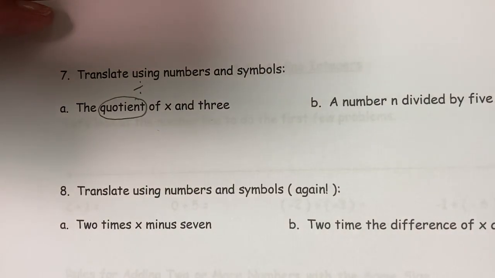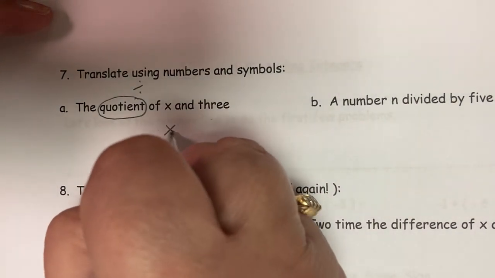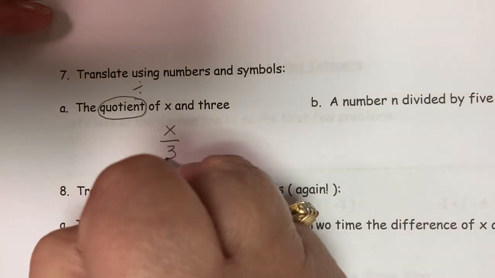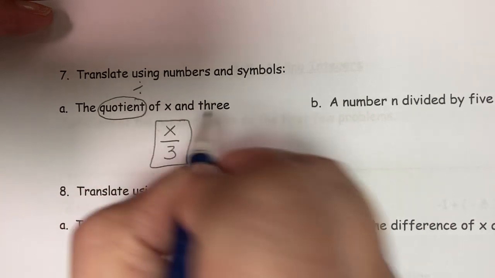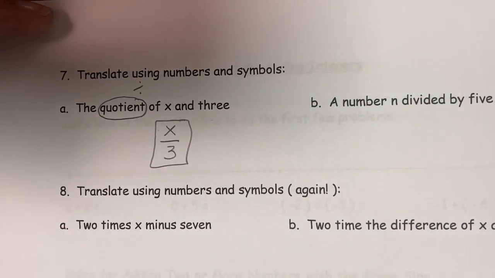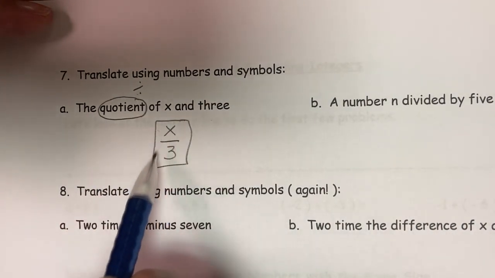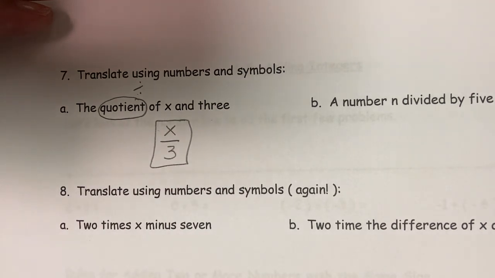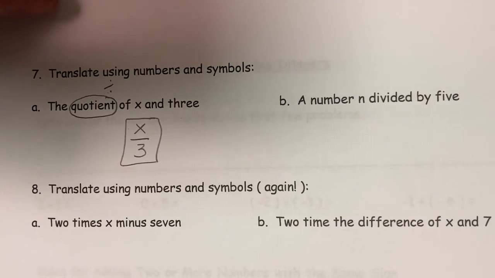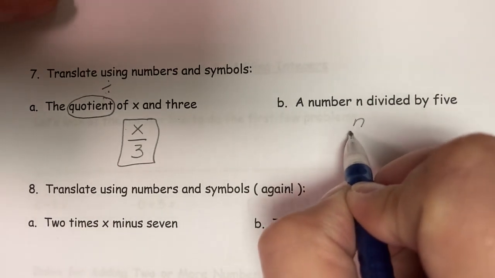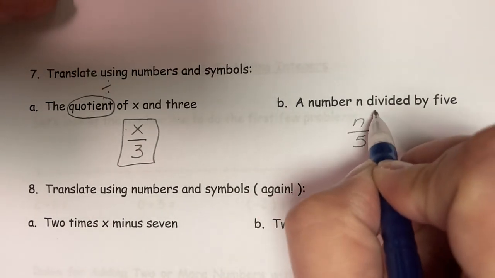Quotient means you're dividing. So if I want the quotient of x and 3, that's simply going to be x over 3. Write your division problems as a fraction. Do not use the little division symbol. Write it as a fraction. B, a number n divided by 5 would be n over 5.